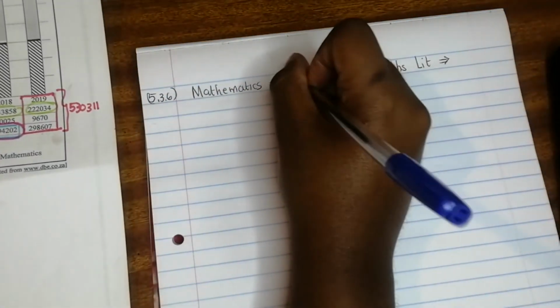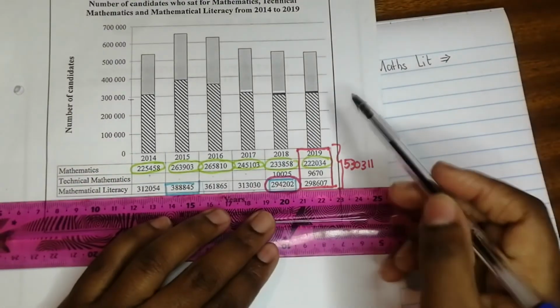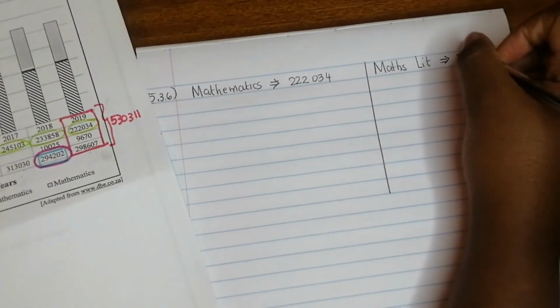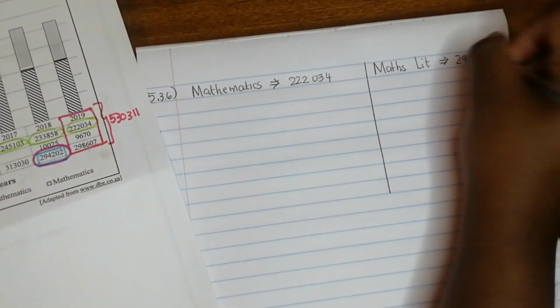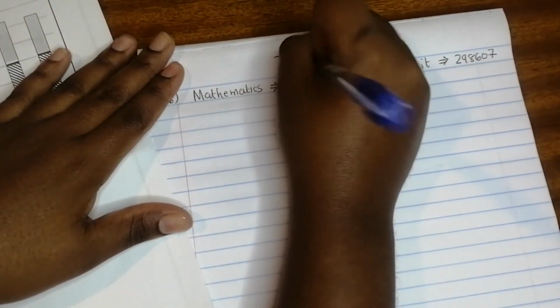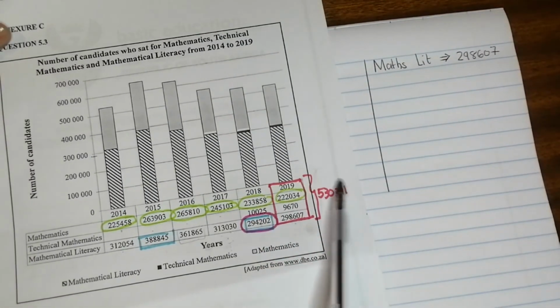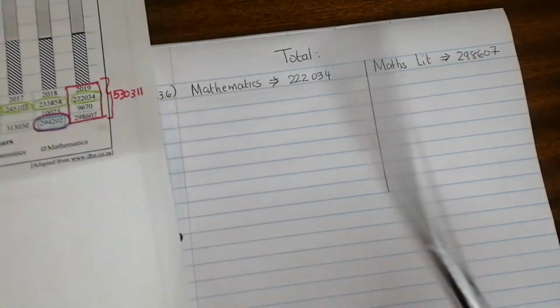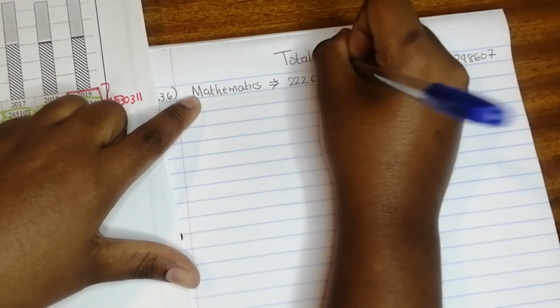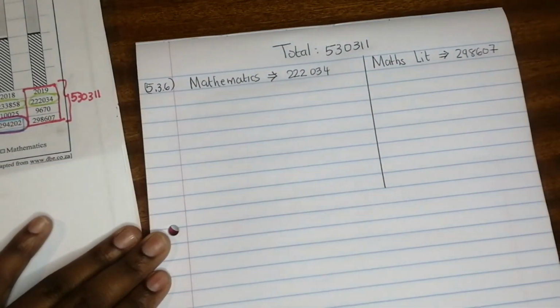So for mathematics, you've got 222,034, and then for Maths Literacy, how many learners? Sat down is 298,607. We were given the total amount of learners that sat down for the examinations in 2019. The total is 530,311. So I'm going to put it there. So this question wants us to calculate the percentage.